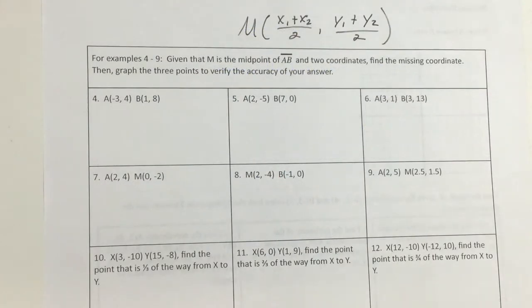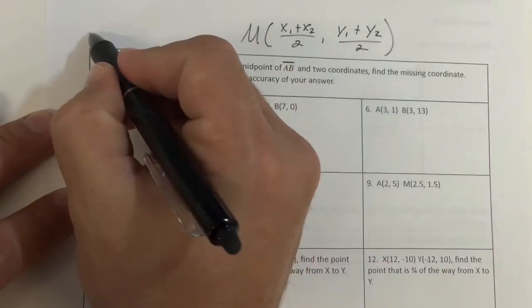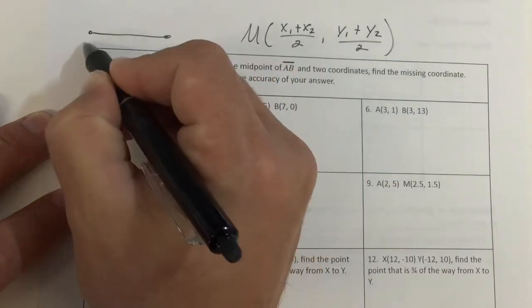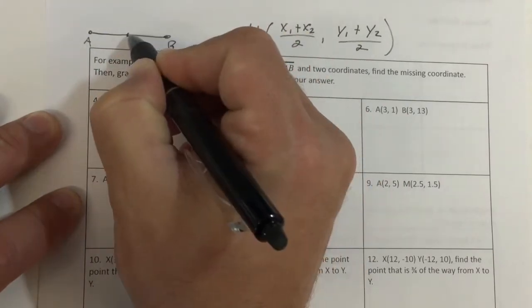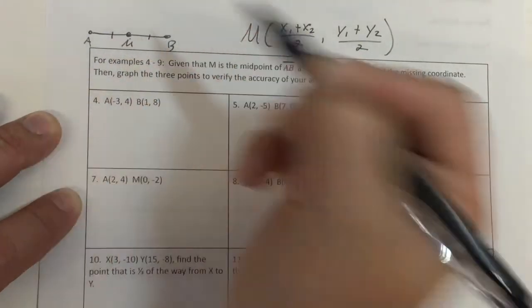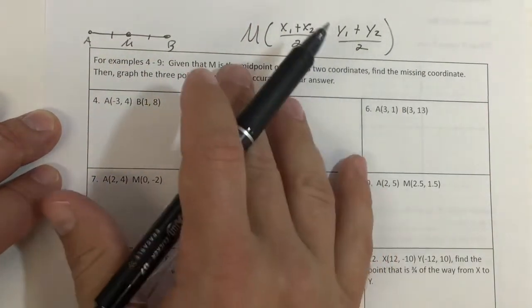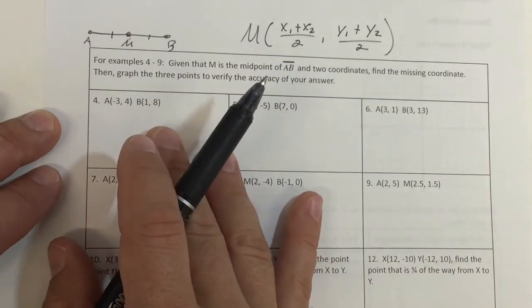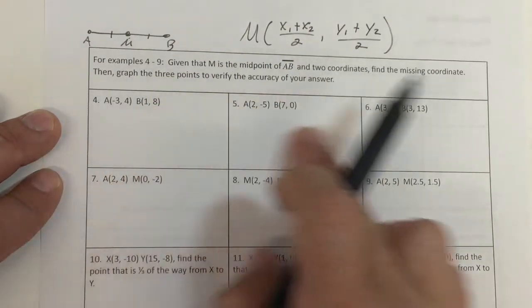In these examples, we are going to be given that M is the midpoint of some segment AB. I could even draw that out if it would help you see that. There's A, there's B, M is in the middle. And that's the midpoint. We're going to use the coordinates to find these midpoints across this top row.